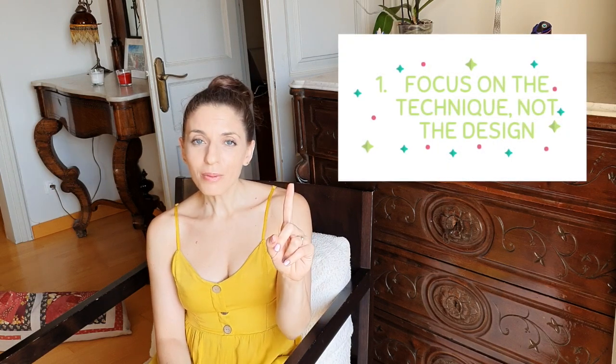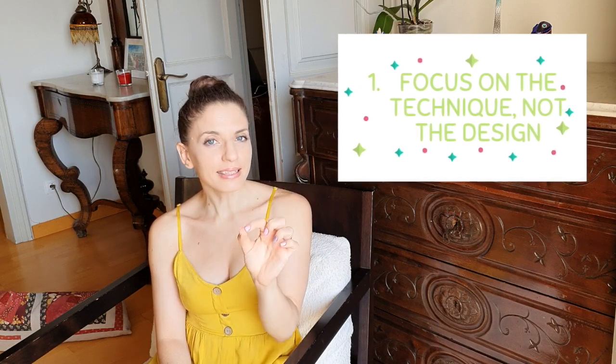I want to talk about those pesky blockers that come in, really just mental stuff that plays with us. It's kind of like fear, hesitation, totally normal. We all get them, but we should have techniques to combat them. Tip number one, focus on your technique and not on the overall design.